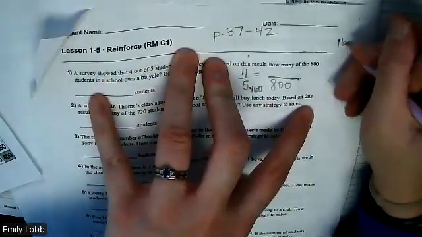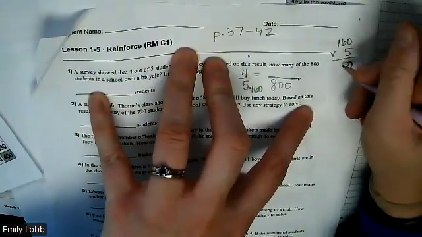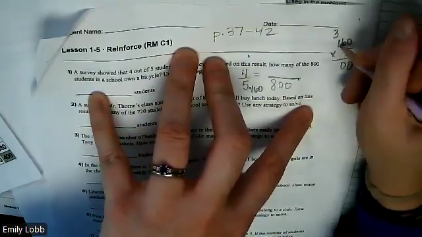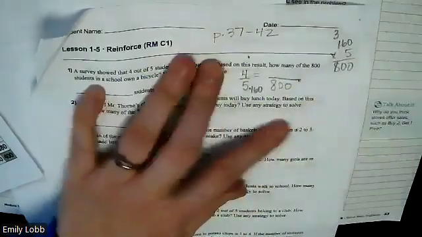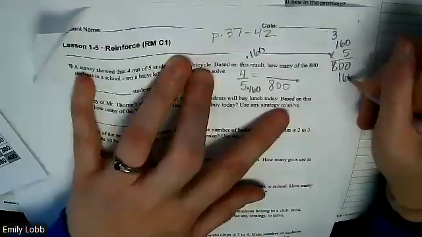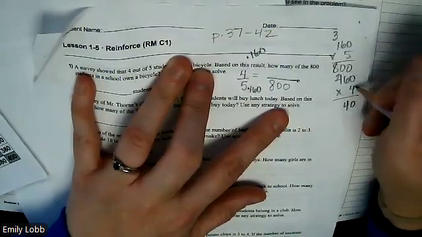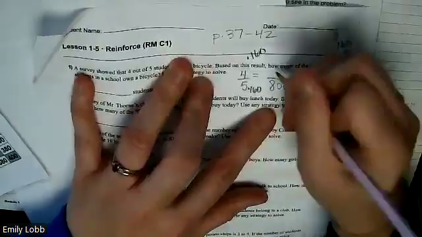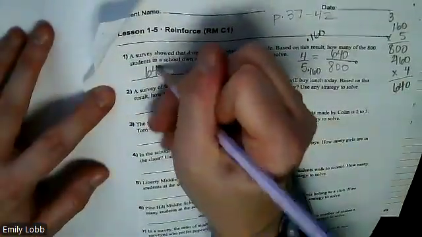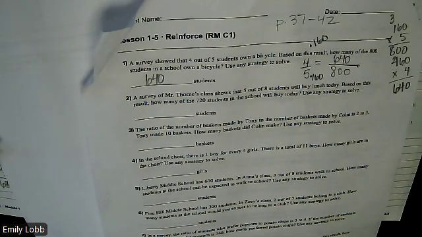If you want to check my work, you can say 160 times 5. 5 times 0. 5 times 6 is 30. And 5 times 1 is 5 plus 3 is 8. Okay? And so we have to figure out what 4 times 160 would be. So 160 times 4, 0, 24, and then 4 plus that 2 makes 6. So 640 students own a bicycle. So a lot of this is back to where we began. We've given you lots of different strategies, but you can use any one that you prefer, okay?